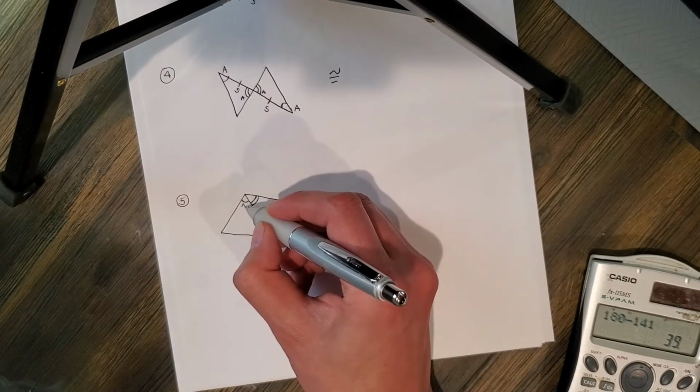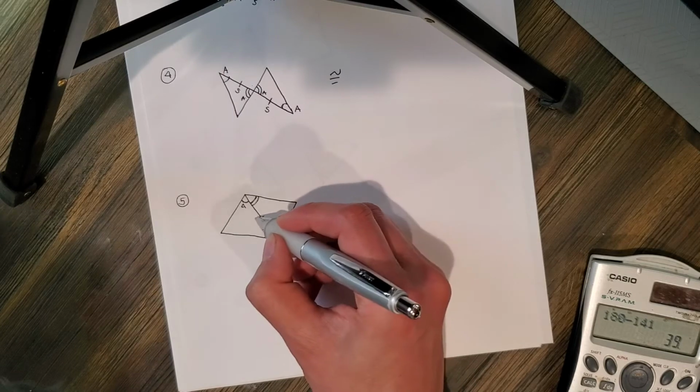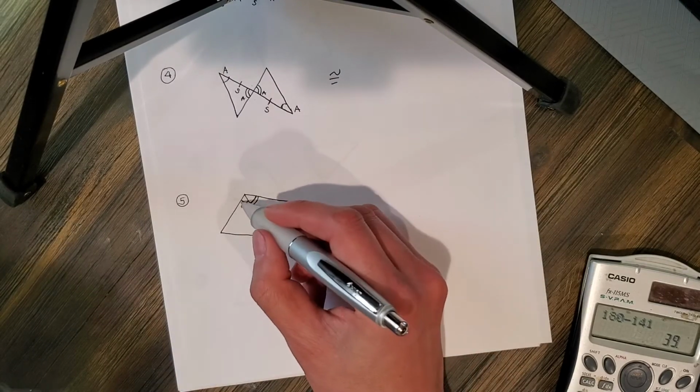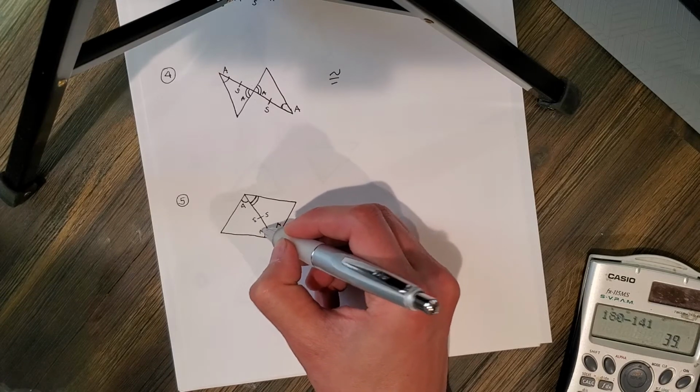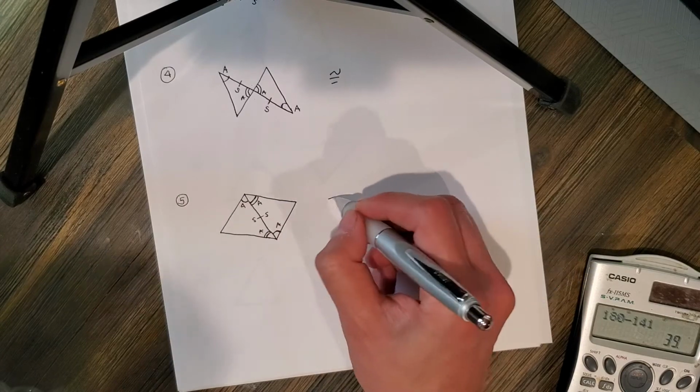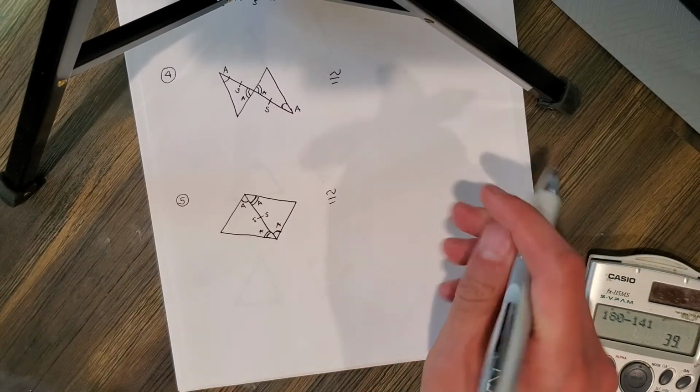So I have A, S, A. Notice it's the left triangle and the right triangle, so A, S, and then this A and A. So I have angle, side, angle, angle, side, angle. So yes, these are also congruent. Okay?